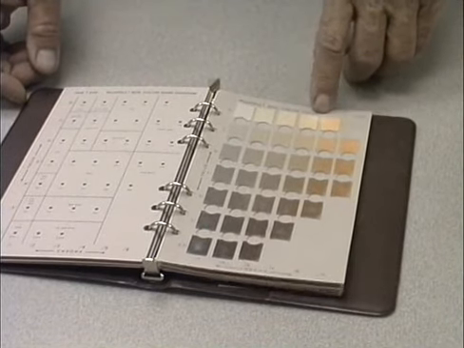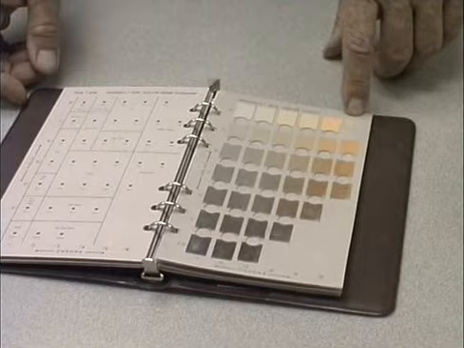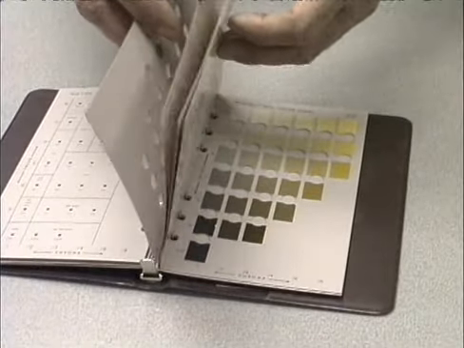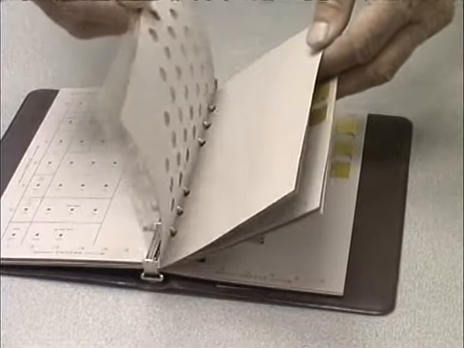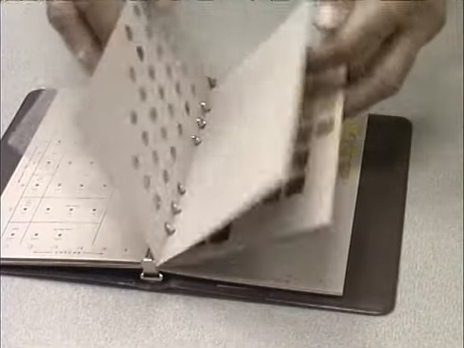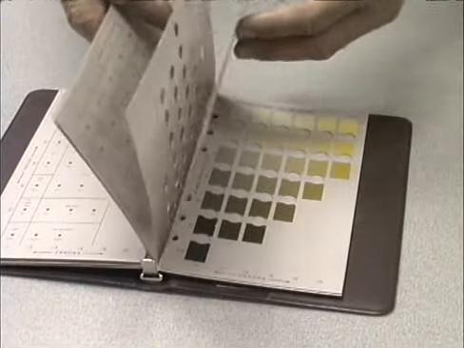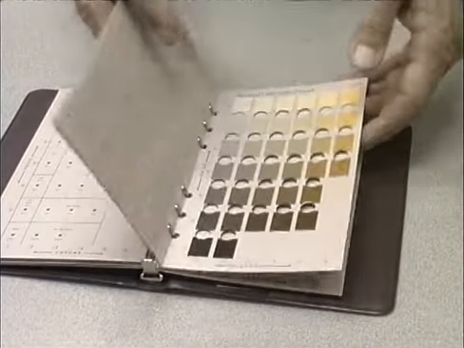Typically, they will fall in this chart entitled 7.5 YR, or the next chart, which is 10 YR, and also sometimes over into the 10.5 YR range.